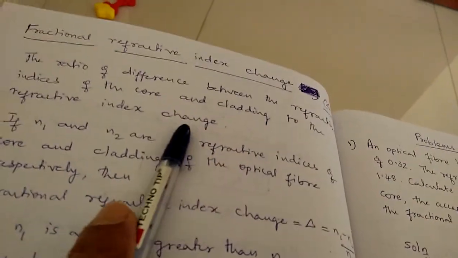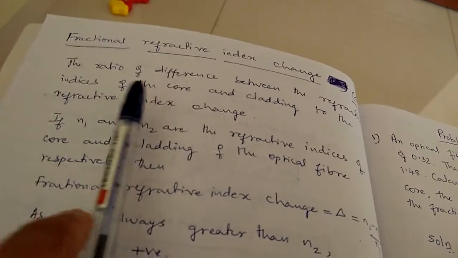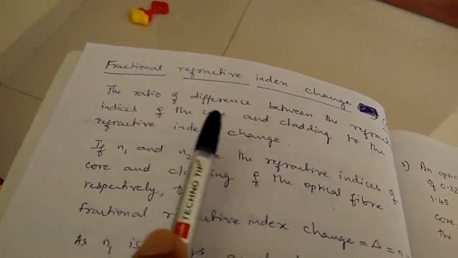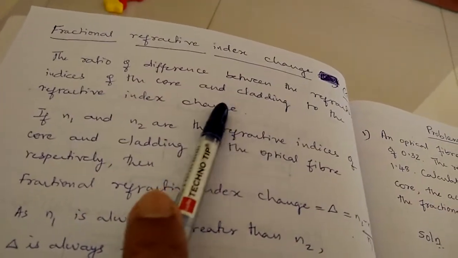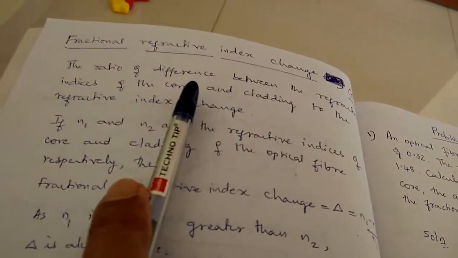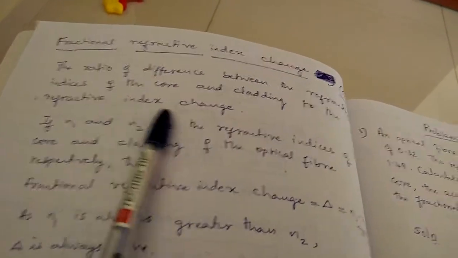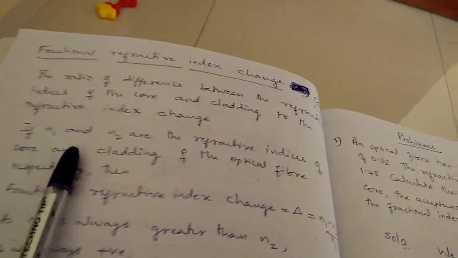So just do the correction here, it is not index change. The ratio of difference between the refractive indices of the core and cladding to the refractive index of the core is known as the fractional refractive index change. Okay, it is missed here, so you just make the correction.